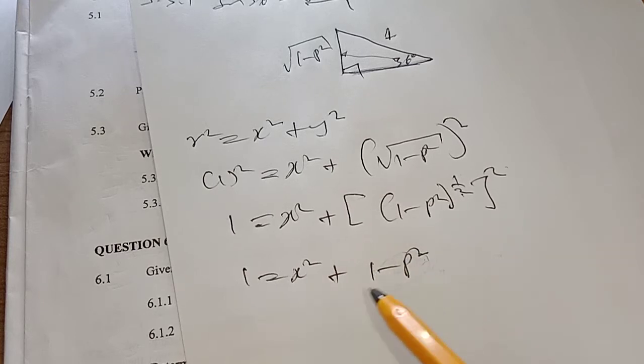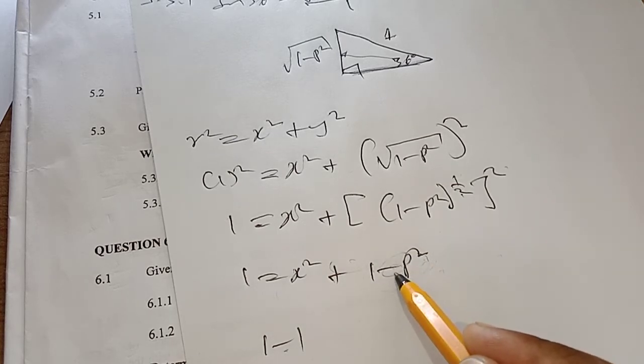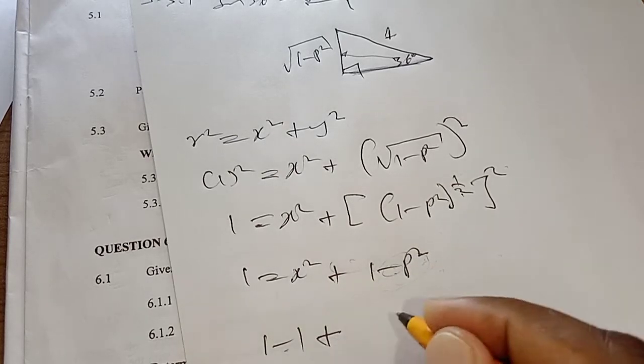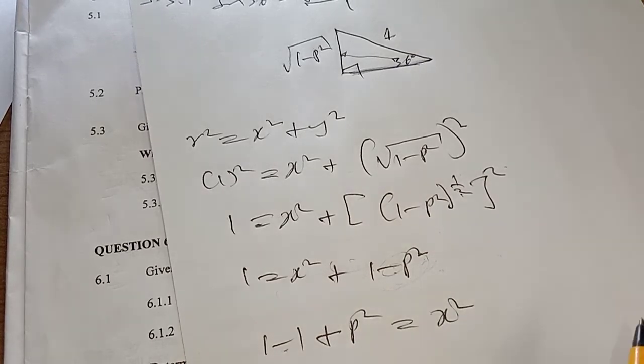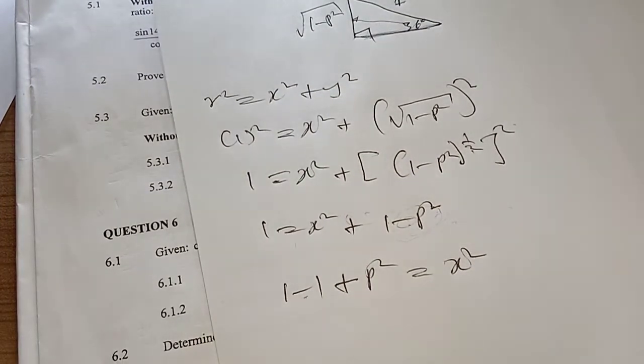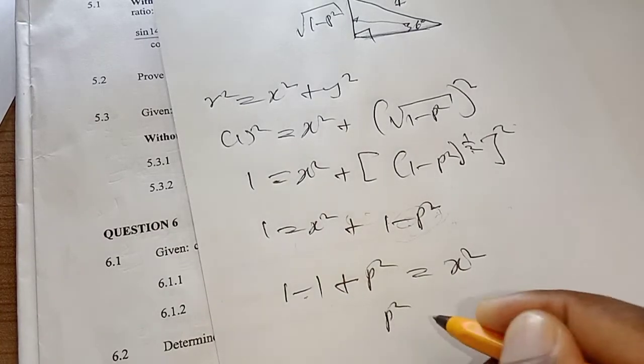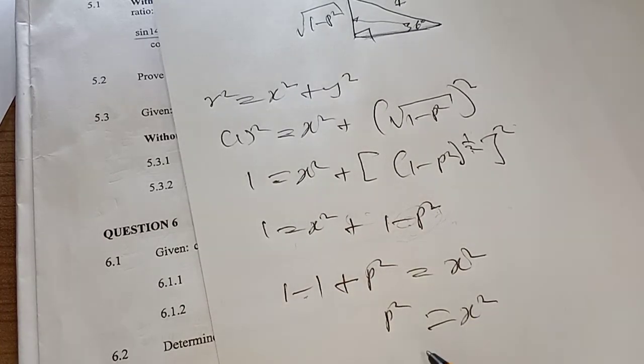Let me start with this one. I'm going to have 1 minus 1. It was positive here; on the other side, it is negative. Here it is negative; when it gets to the other side, it becomes positive. Then this becomes positive p squared, and I remain with x squared, like that. 1 minus 1 becomes 0. Then I remain with p squared there.